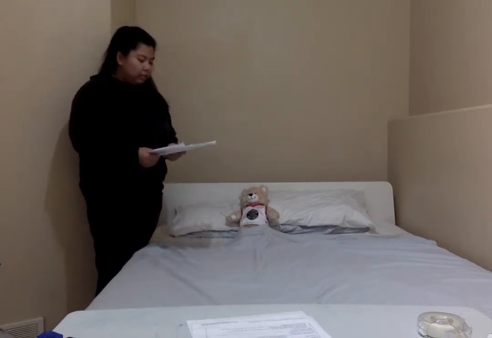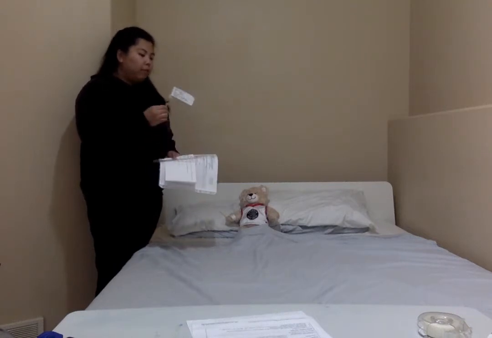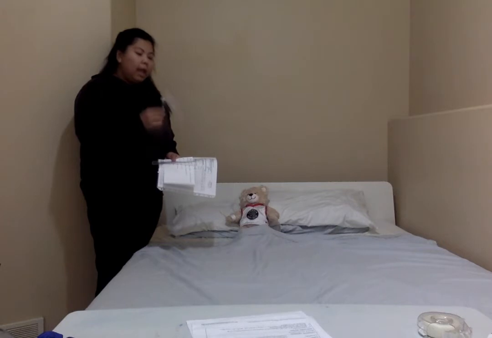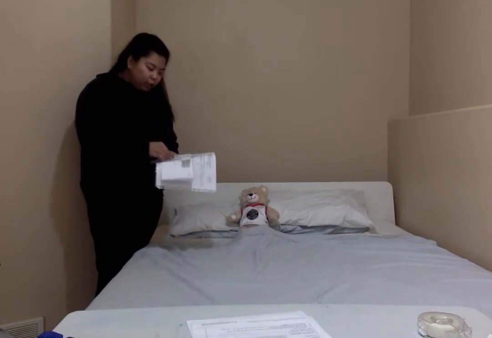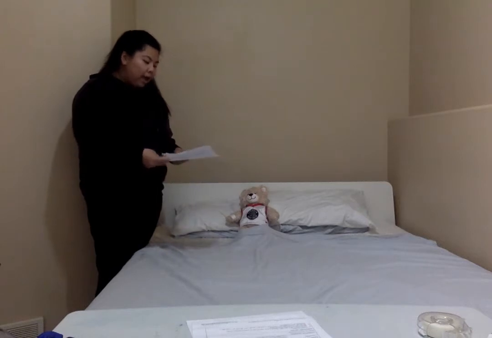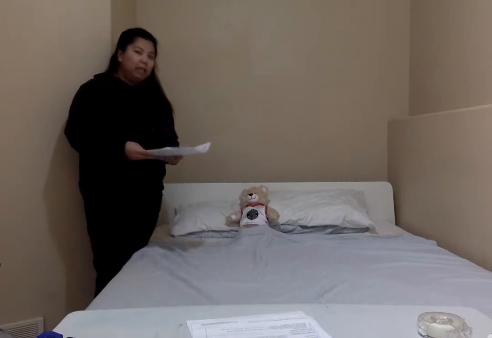Okay, so before I give you the medication, I already looked at your chart, I checked your blood work, to make sure that this medication is safe to be given to you, and I'm gonna check your vital signs. Some of the side effects of the medication can be fever, nausea, and bleeding.